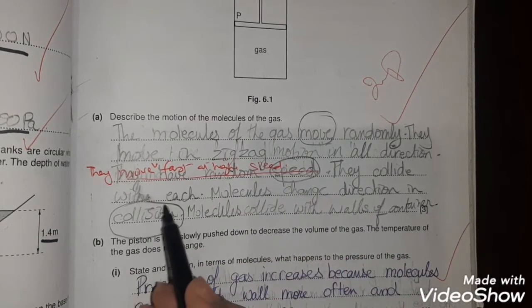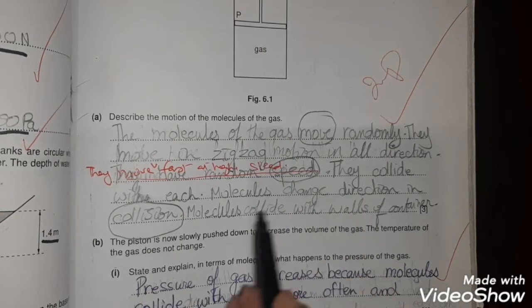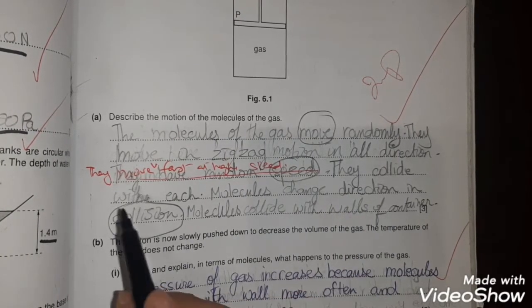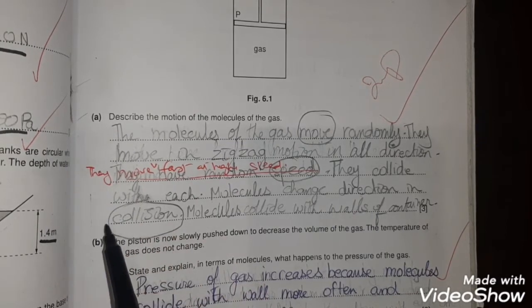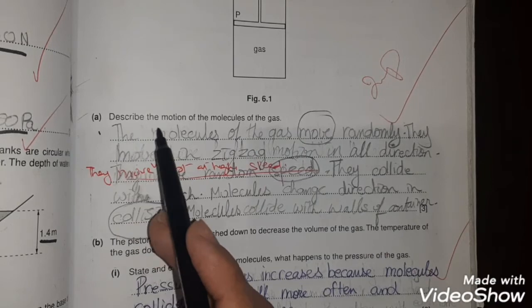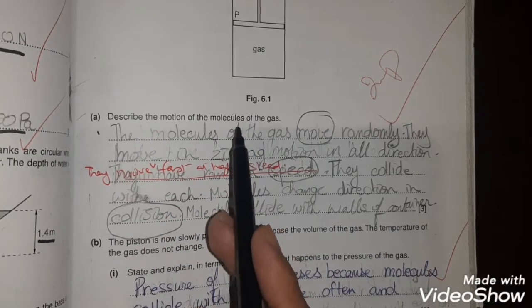They collide with each other. Molecules change direction in collision. Molecules collide with the walls of the container. So this is the answer for question 6, which states describe the motion of the molecules of the gas.